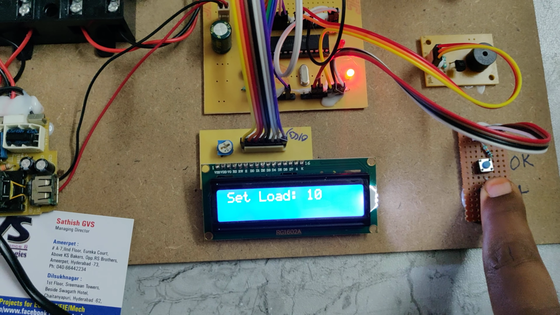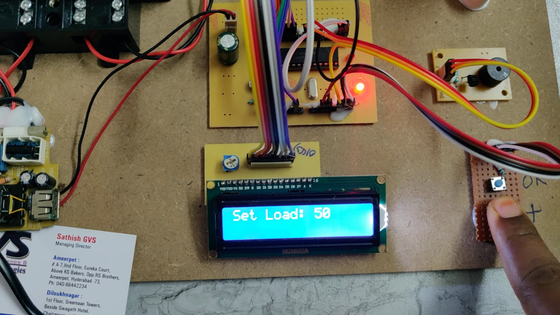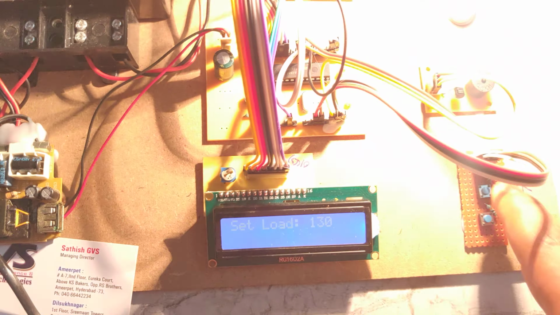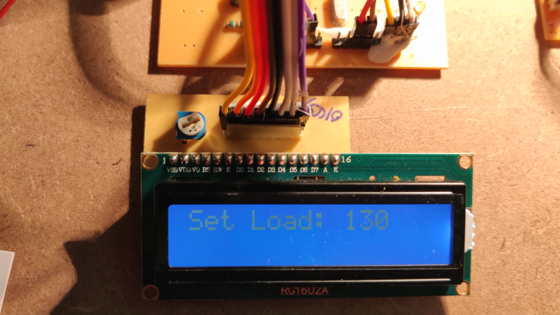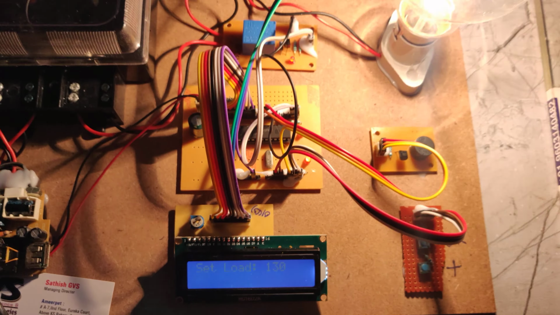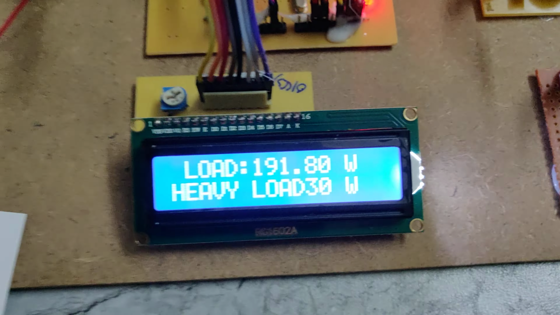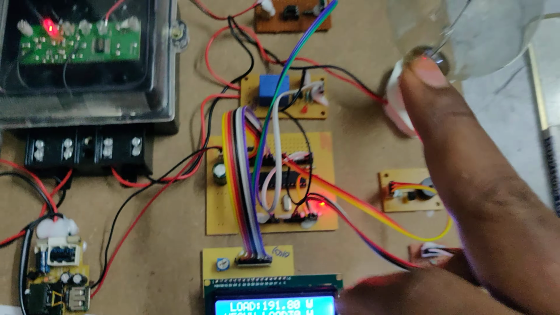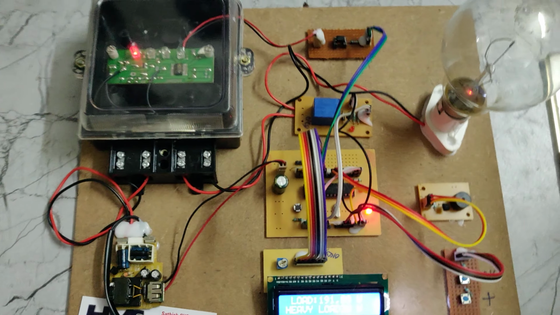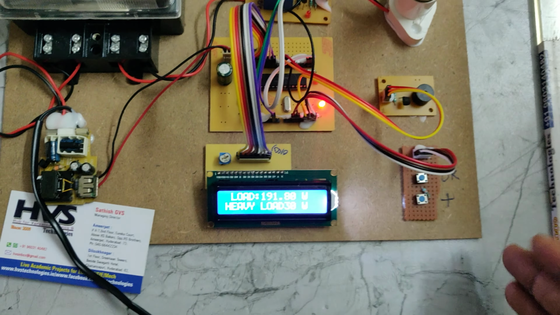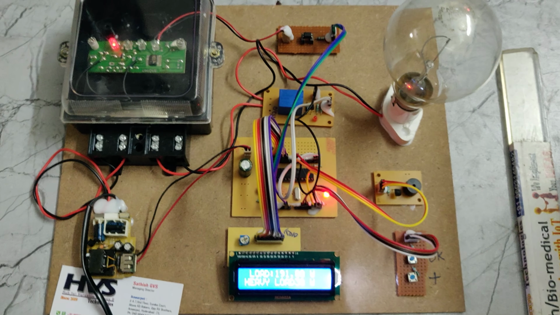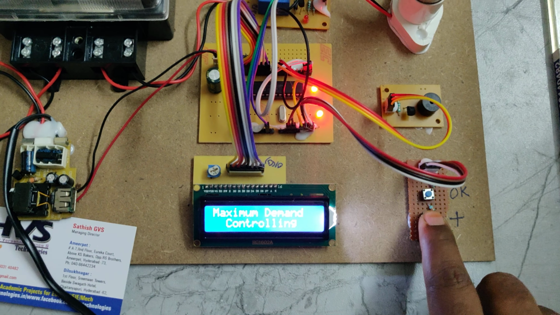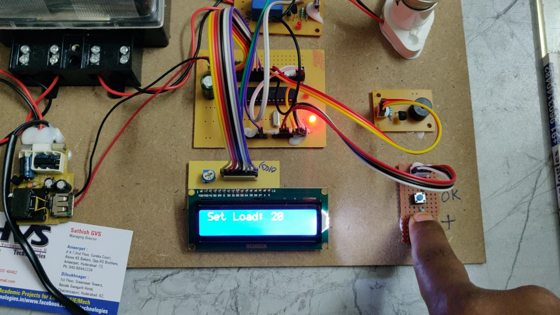Next we will set this limit to a low value, 150 or 120 watts. Now okay. Right, it is 190 watts, as we are using the 200 watts bulb, a heavy load. That's why the relay got switched off. So you can demonstrate this with a 100 watts bulb also by changing this limit. Again, reset. So we compulsorily need to set the load initially.